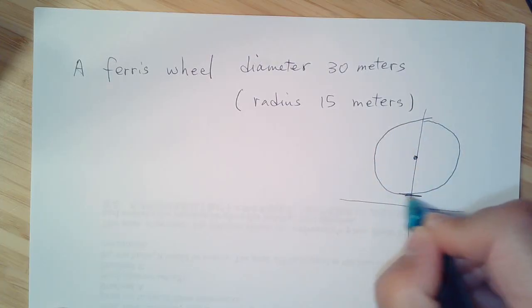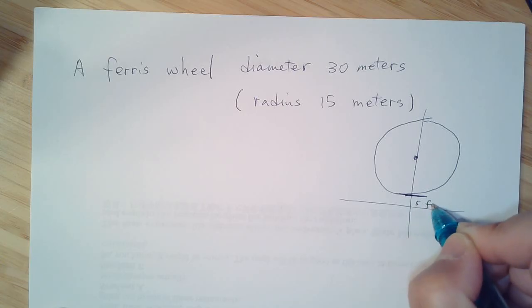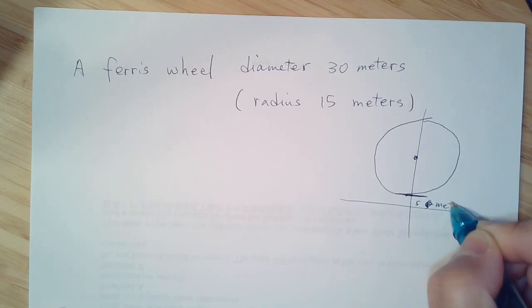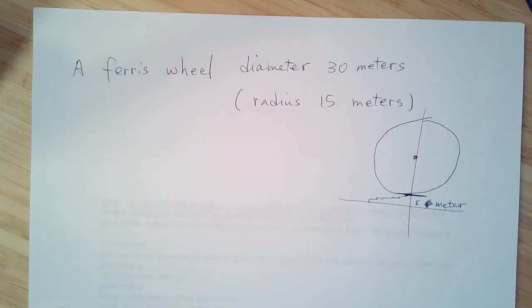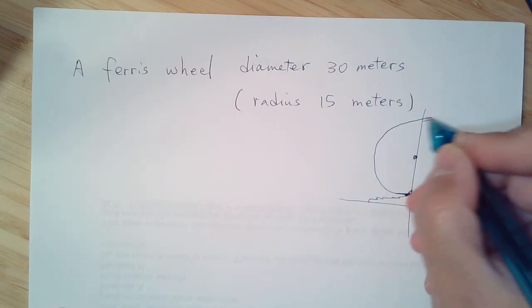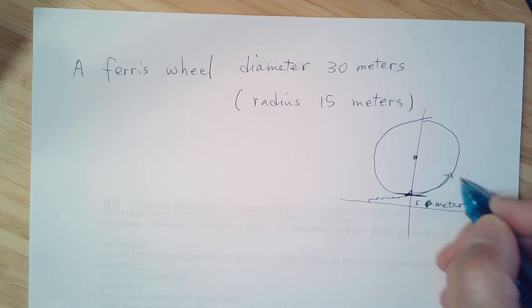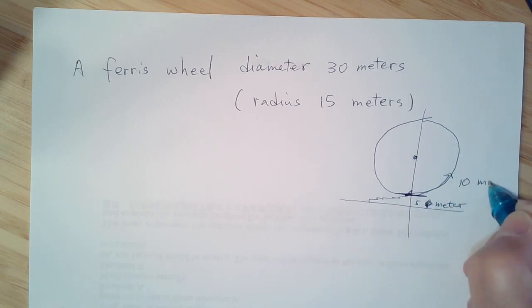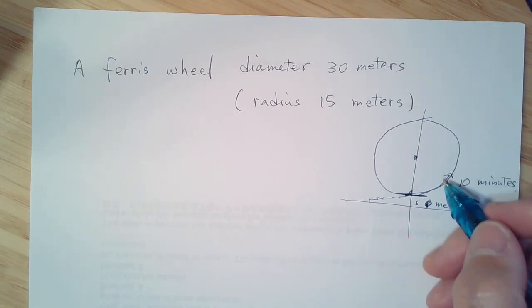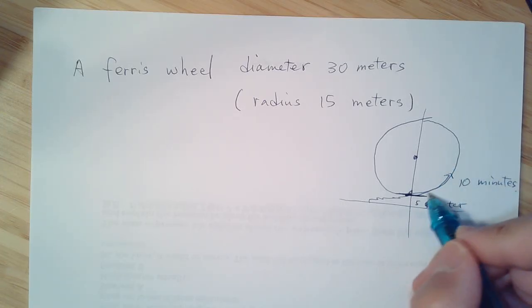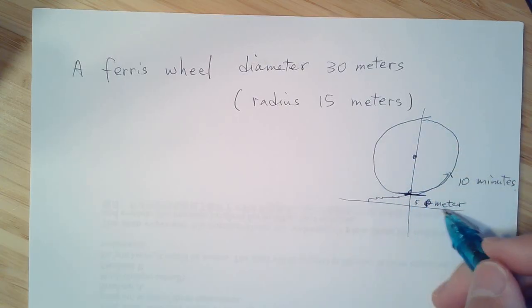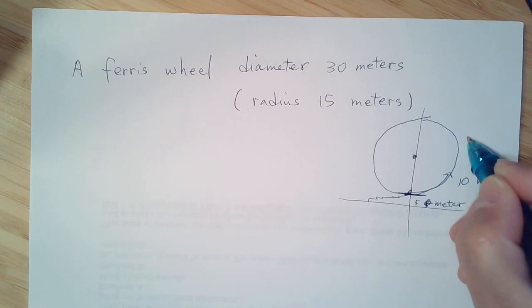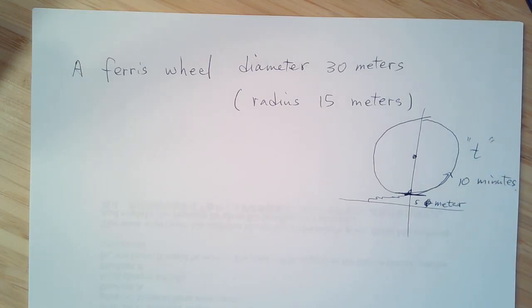Okay, it starts from the platform, which is 5 meters above the ground. So there are some stairs, and the people have to climb up all the way up to here to take that. And then you're going to go around, and then come back every 10 minutes. I ask you to show me the height of you once you get on board, the height of you as a function of t, where t is the time after you boarded.